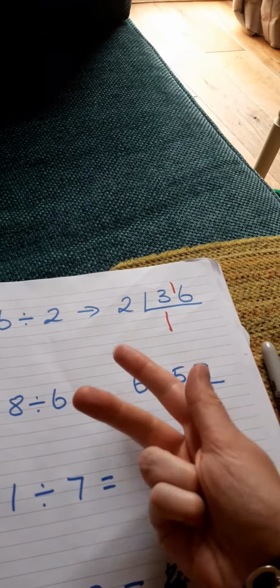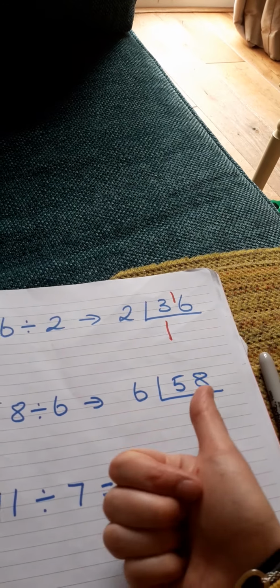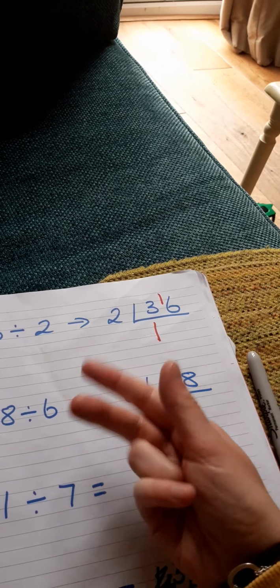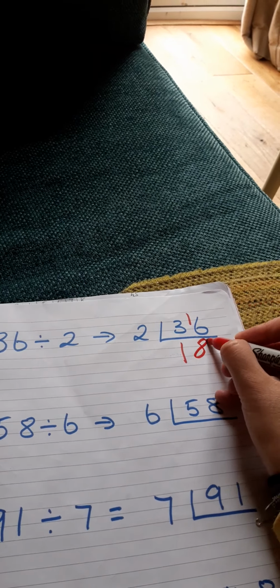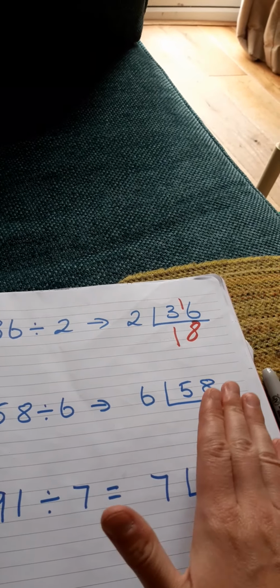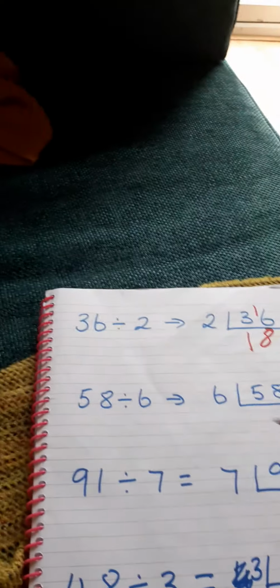See this one, 16 divided by 2. 2, 4, 6, 8, 10, 12, 14, 16. And we had the 5 already, and the extra 3, 5 and 3 is 8. Now I got exactly 16, so I have no remainders for that sum. Look at the next one.